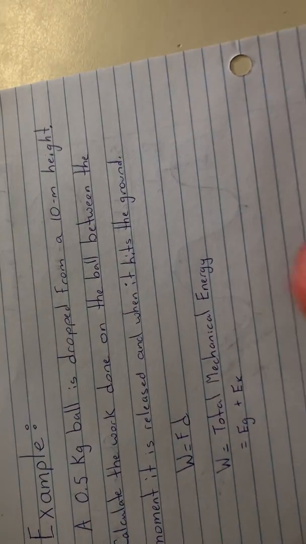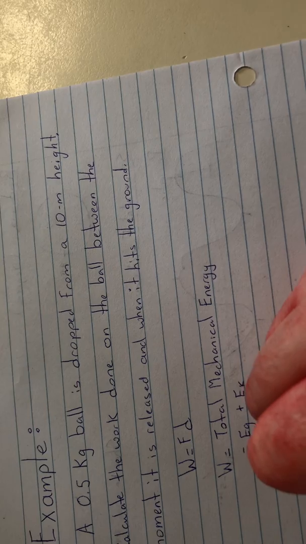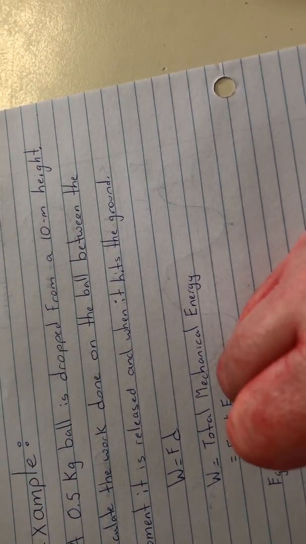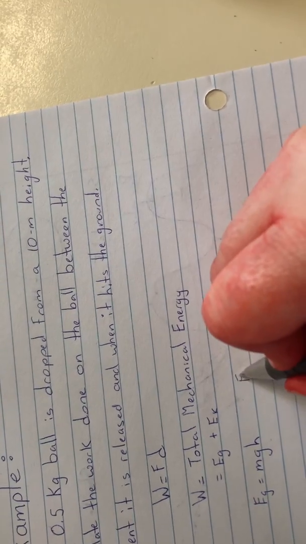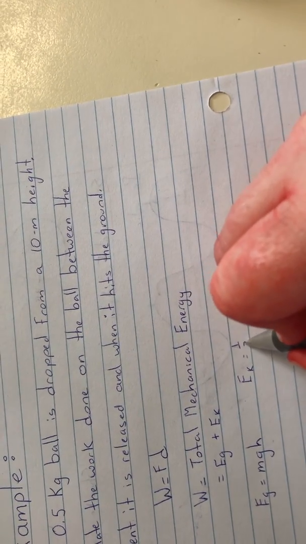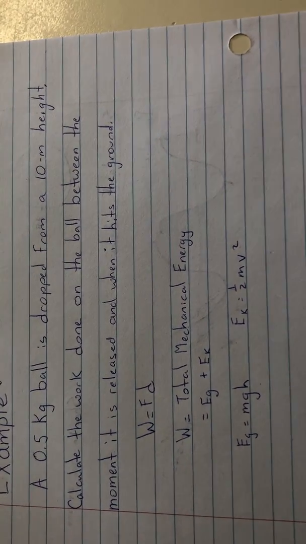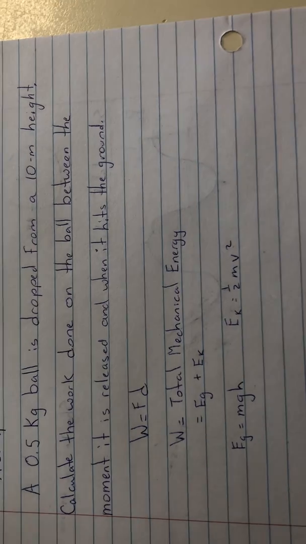So, continuing with this review, we know that gravitational potential energy is equal to mass times gravity times height, and that kinetic energy is equal to 1/2 mv squared. So those are a review of some of the formulas that we've looked at in this unit. So now let's write down what we know.